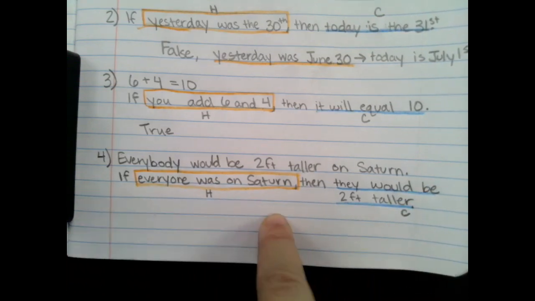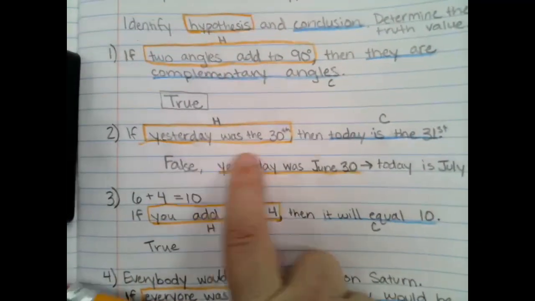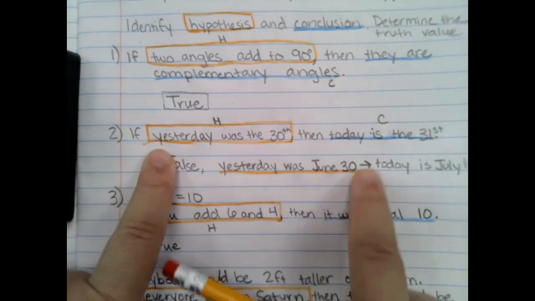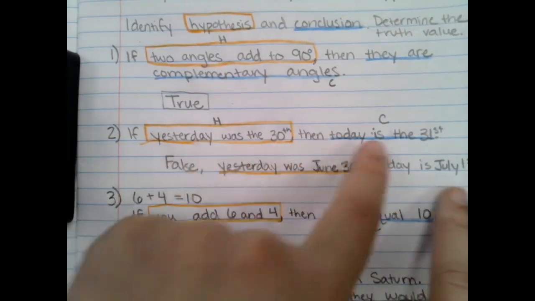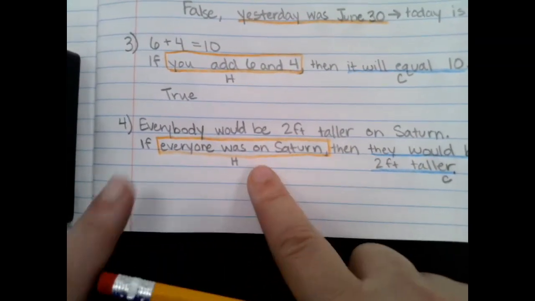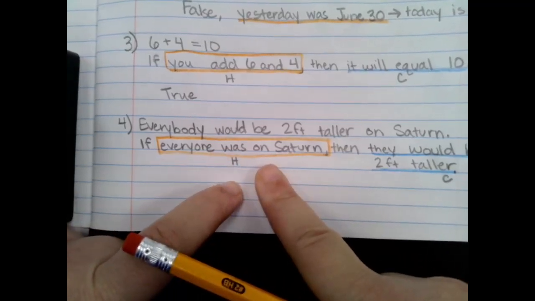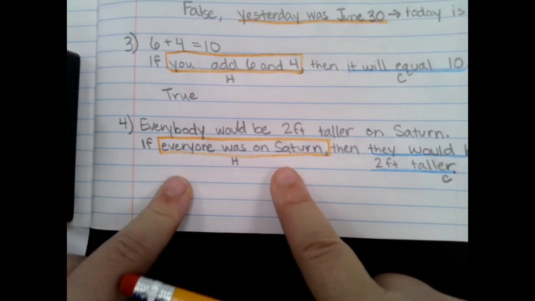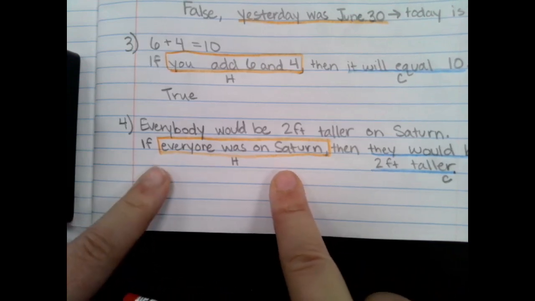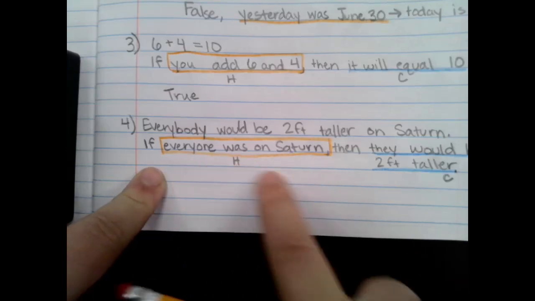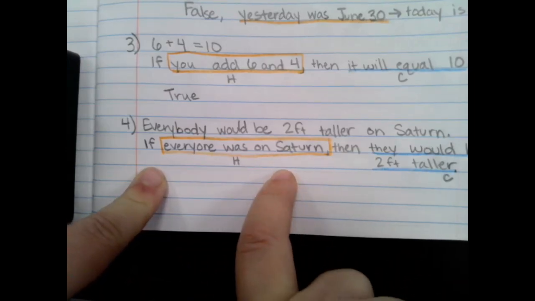So remember back on number 2, when we said yesterday was the 30th, we had to find a day where it was the 30th. So we said June 30th. That moved to July 1st. So we need proof. We need some sort of counterexample. Do we have anyone that's been on Saturn before? Not yet. Okay, maybe in 20 years from now when your kid's doing their math homework, you're going to be like, oh, back in my day. Okay, but right now, do we have any proof of anyone being on Saturn? No, so we don't have a counterexample.